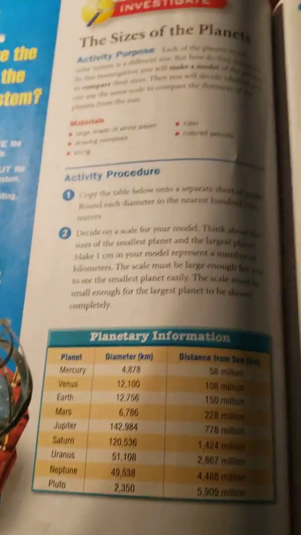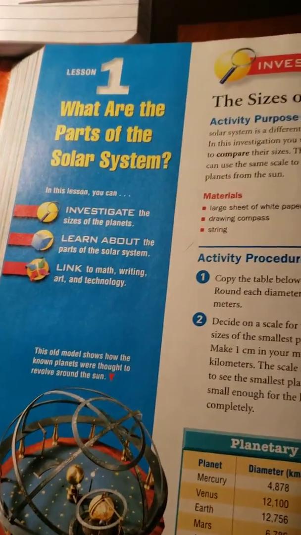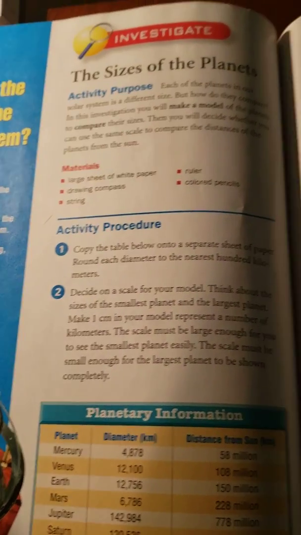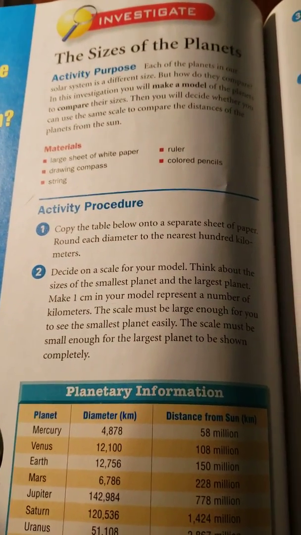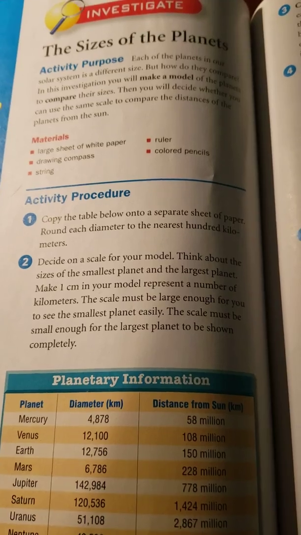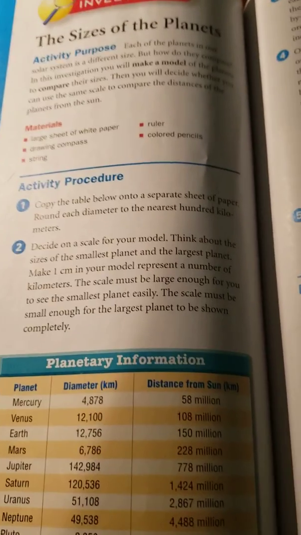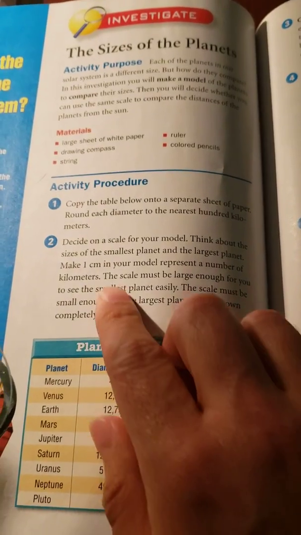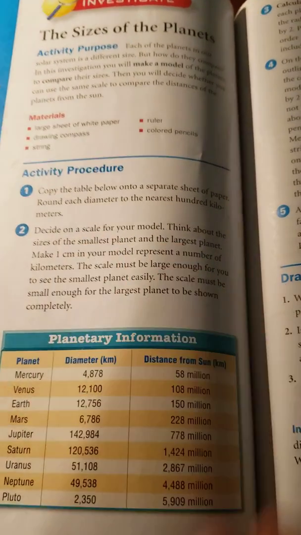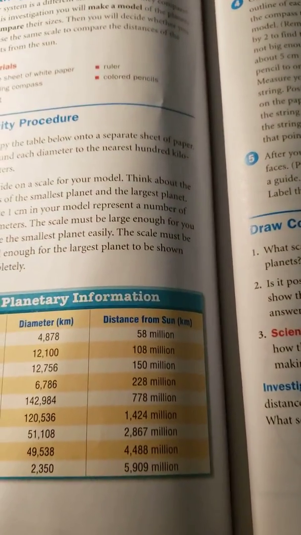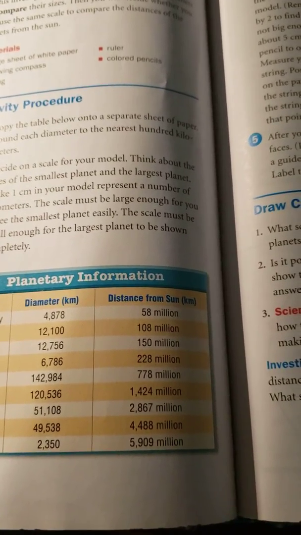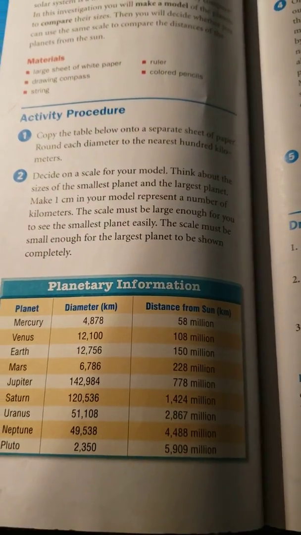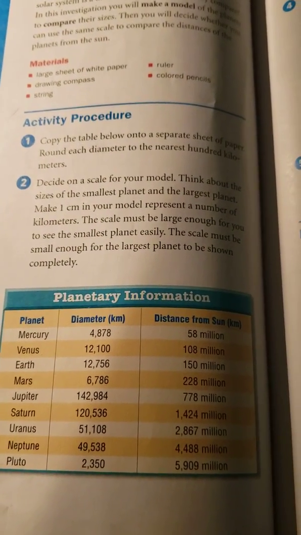Okay, so lesson one. What are the parts of the solar system? So outer space is really, really big, and things are really, really far apart. And in order to look at things in outer space, we need to make models of them. These are called scale models, okay? Scale models are models that are designed to show things that are much, much larger, but we shrink them down so that it's something that we can actually work with.